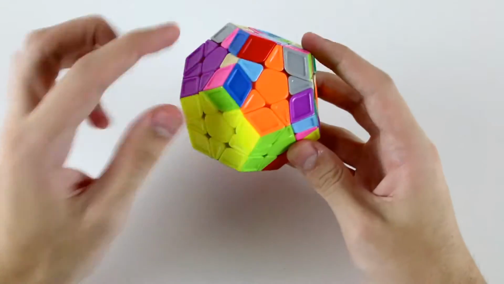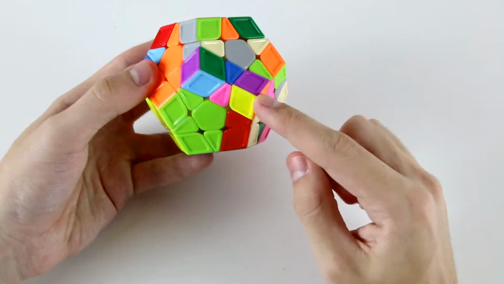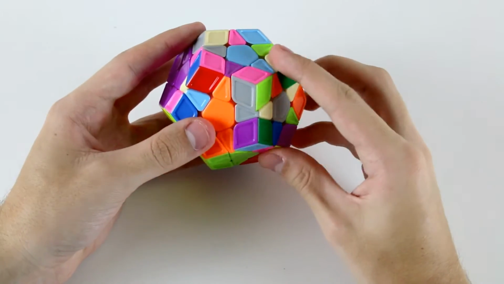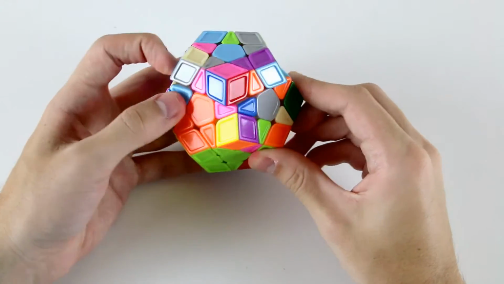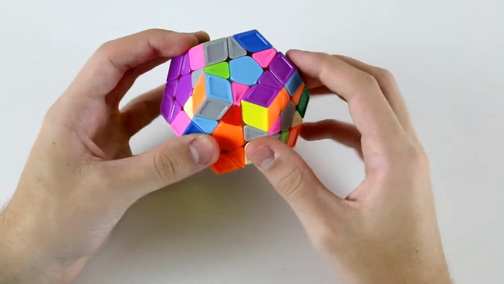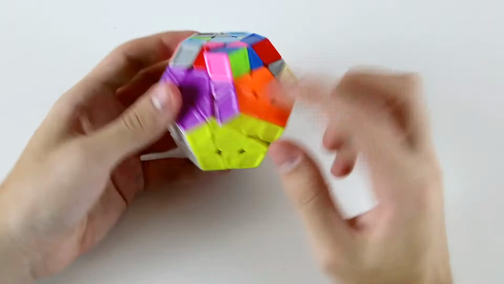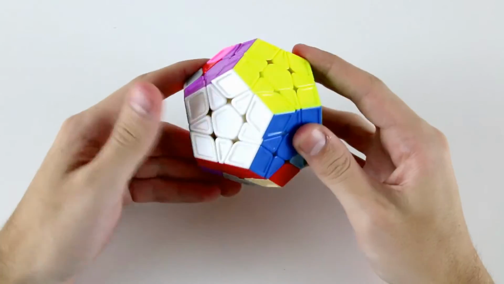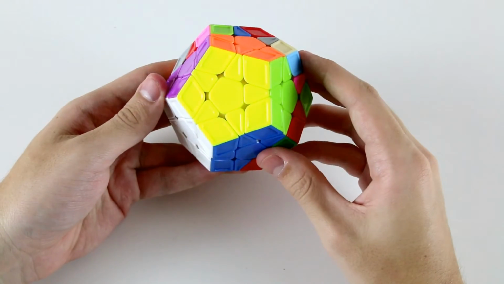So next up, we need to solve this last yellow pair. We've got this corner here and this edge, and we can do something like R, U prime, and then R, U prime, R prime, to pair them up and insert them. So now we've solved the white star and F2L as well as the yellow.